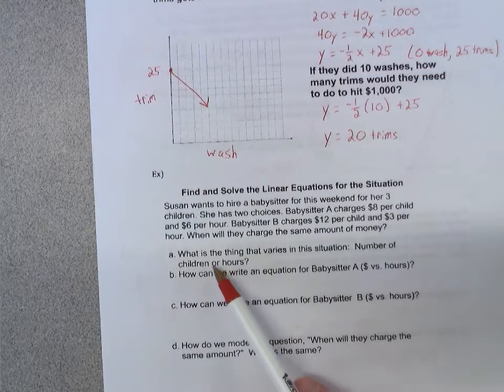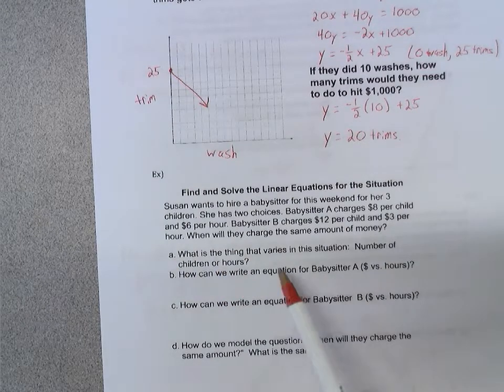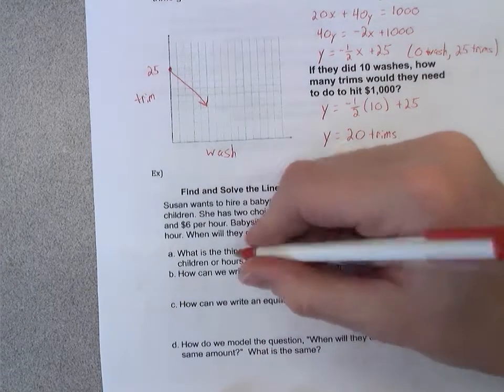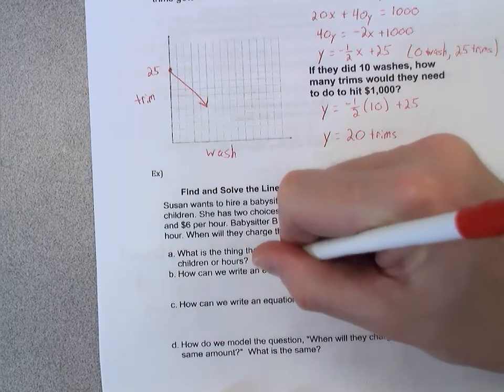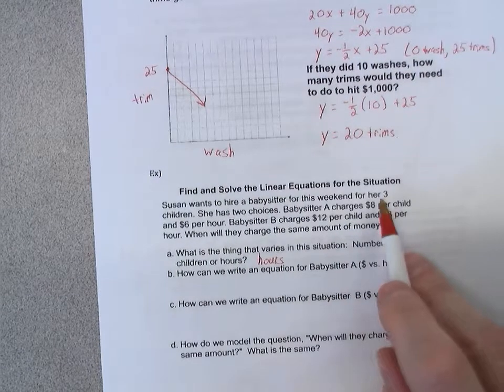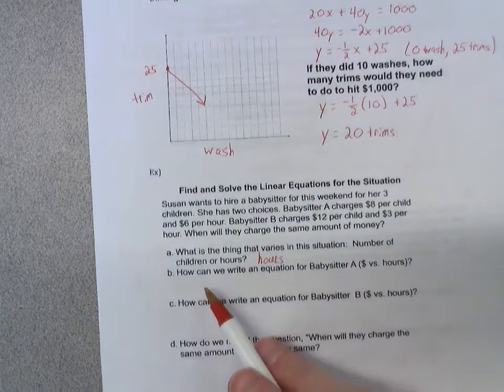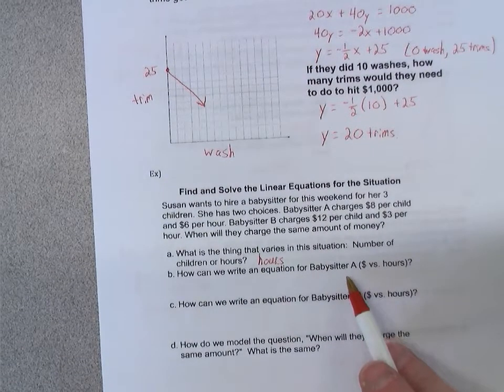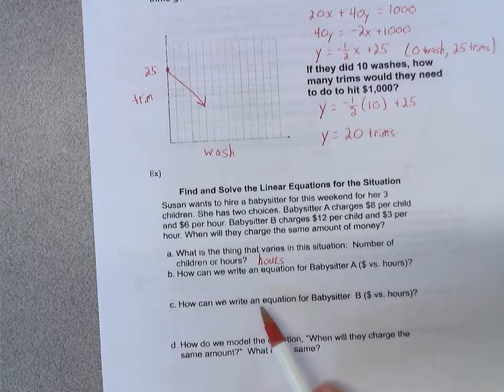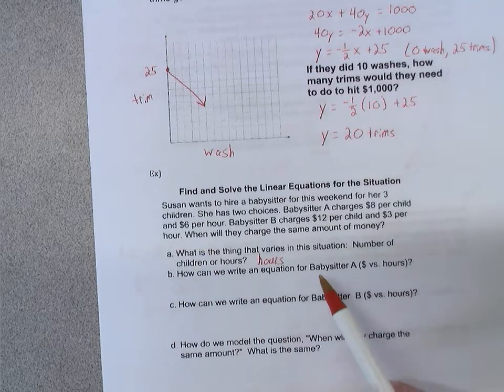So I asked, what is the thing that varies in this situation? Number of children or hours? Well, that's easy. It's going to be the number of hours. Children are the same. She's got 3 children. So how can we write an equation for babysitter A, money versus the hours? And then how can we write an equation for babysitter B, money versus hours? Again, standard form is going to work quite well here.